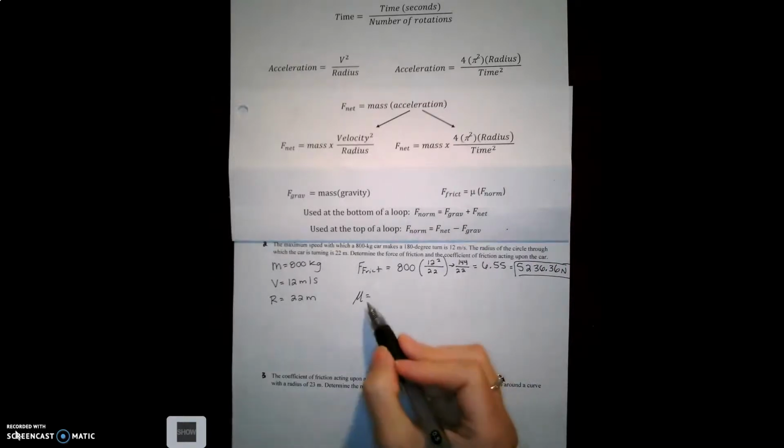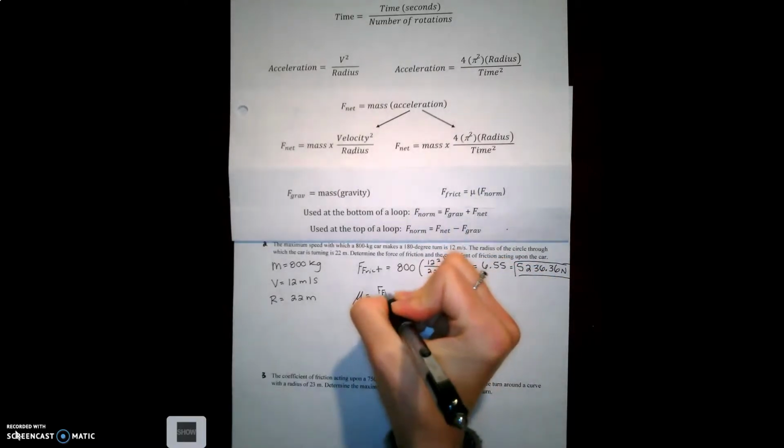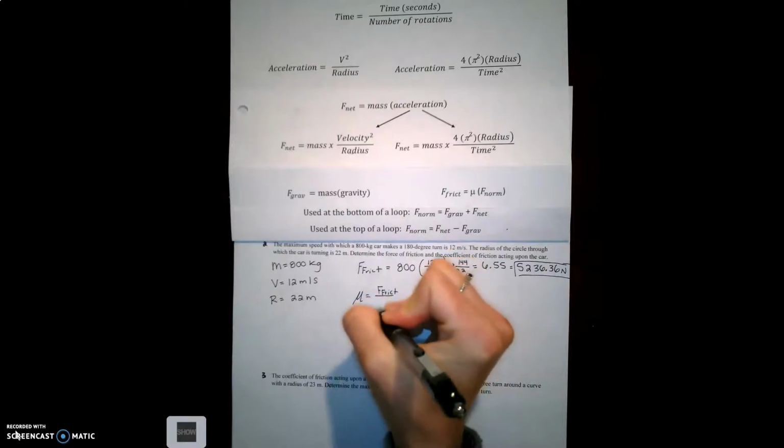So our frictional force, aka our net force, will be 5,236.36 newtons. So that is our net force, or our frictional force. And then we can look at our coefficient of friction. So when we're looking for the coefficient of friction, we're going to look at this formula here and just rearrange it. So that's going to be the frictional force divided by the normal.